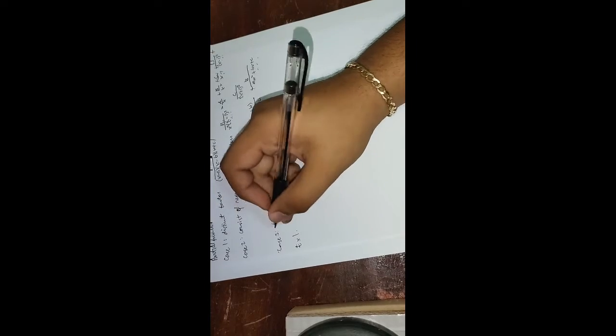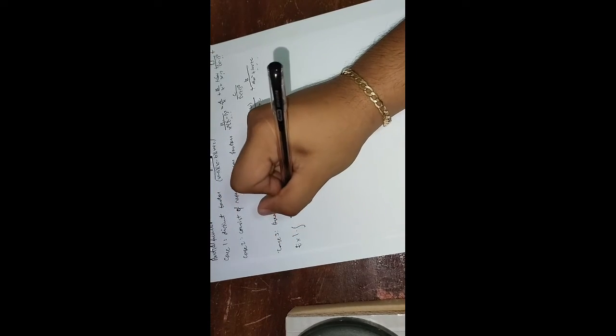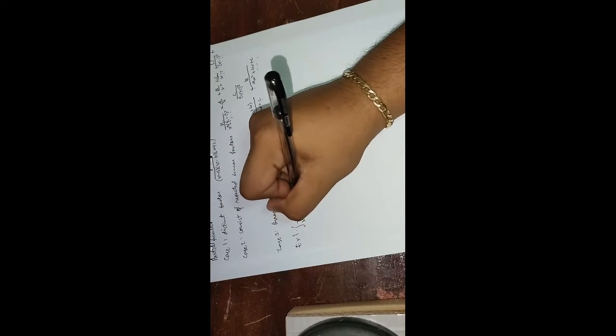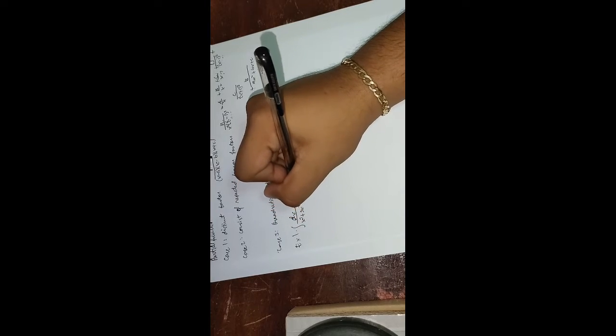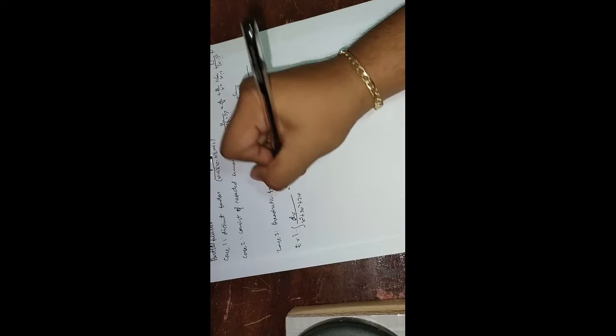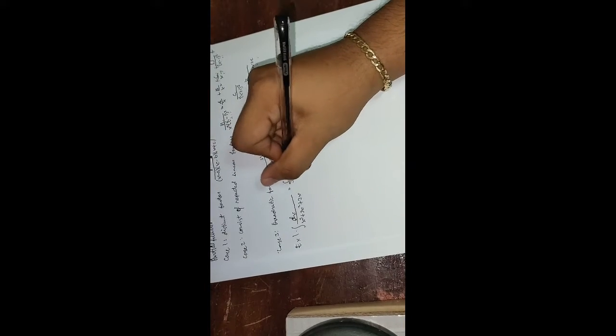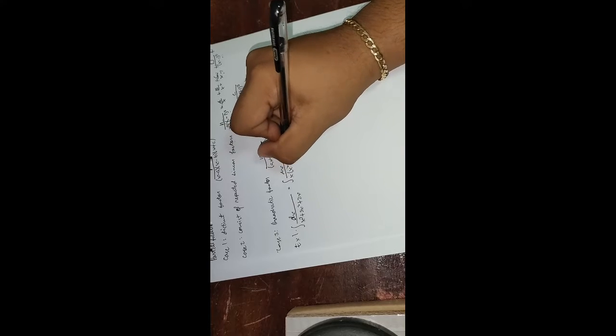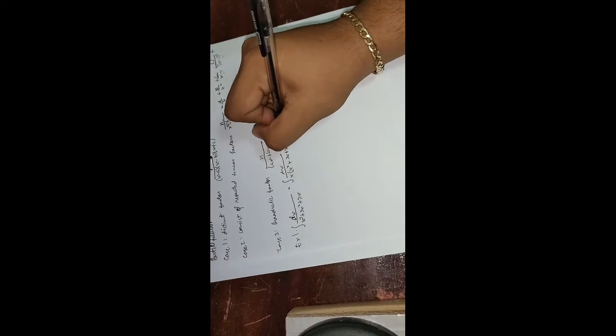So I'm going to give you an example: the integral of dx over x cubed plus 3x squared plus 2x. I'm just going to transform this by putting x outside, so it becomes x times x squared plus 3x plus 2, which equals the integral of dx over x times x plus 1 times x plus 2.